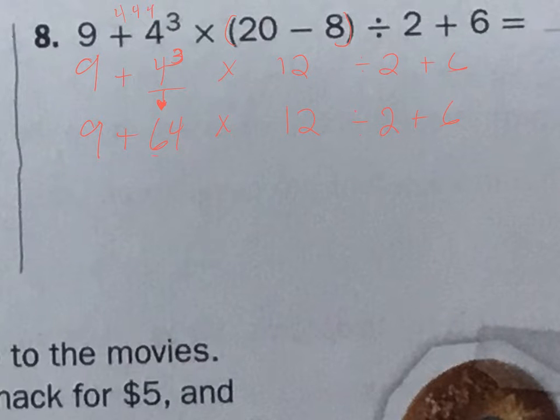The first multiplication I have is right here. So I'm going to do 64 times 12. And that's going to get me 768. Then I bring everything else down. And now I'm going to do my multiplication and division still. I see I have a division here. So 78 divided by 2 equals 384. Then I bring everything else down just like it is.